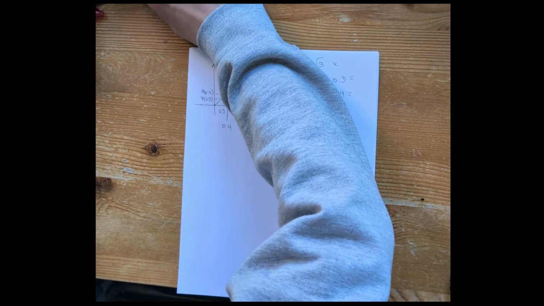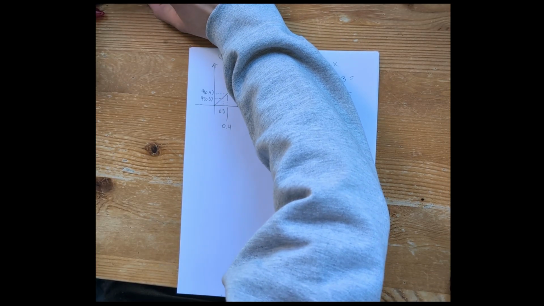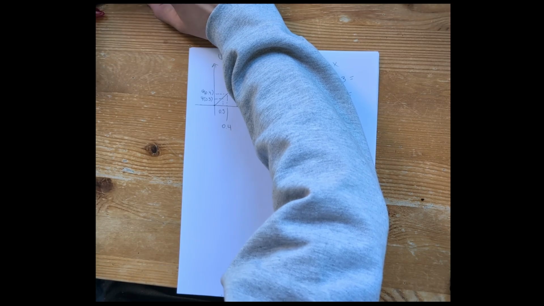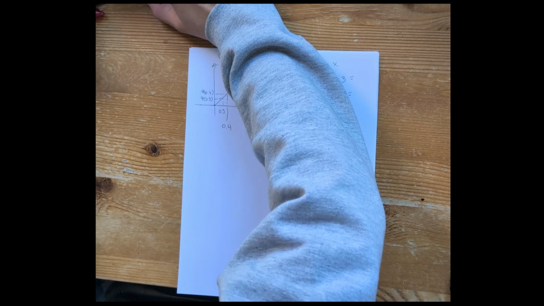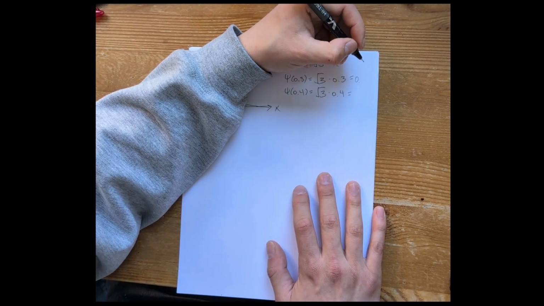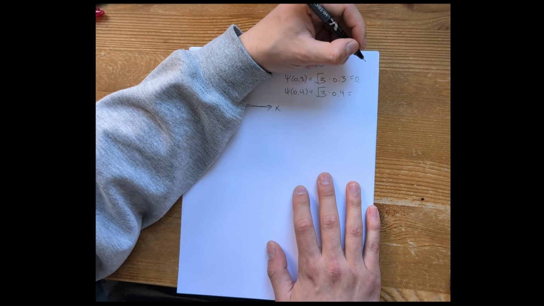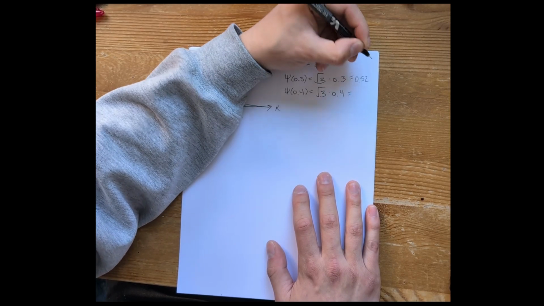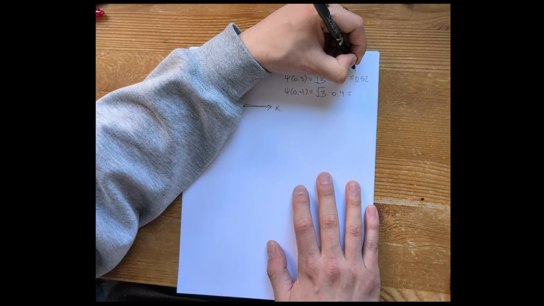Square root 3, close bracket, times 0.3 equals 0.5. I'll do 0.52. This is a number that continues on.